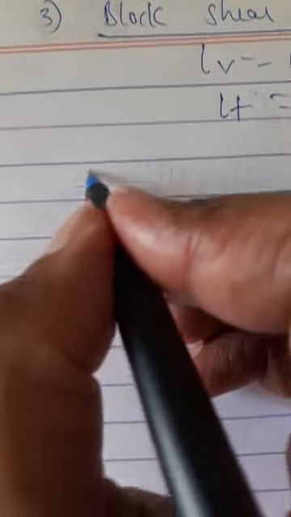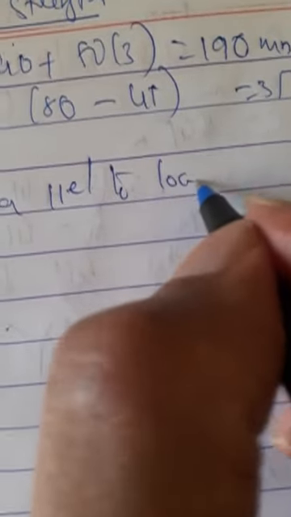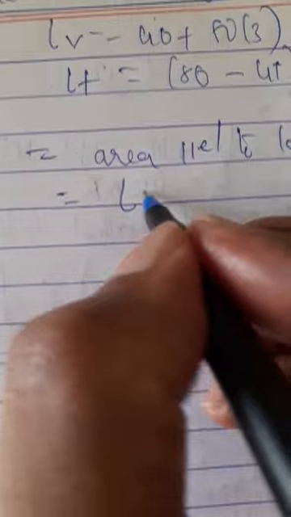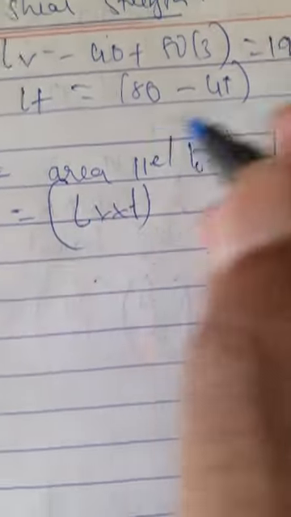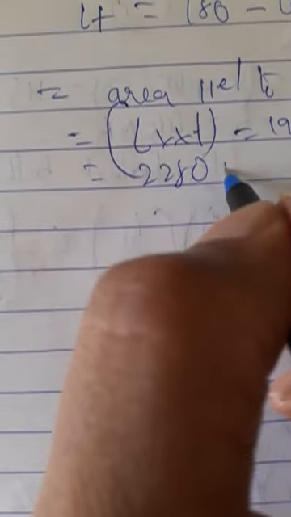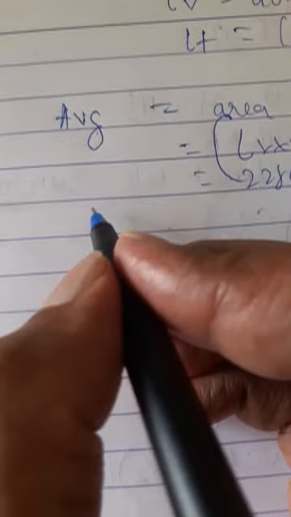Next, Avg. A is area, V is shear, meaning parallel, G is gross. Area parallel to load, that is gross area parallel to load, and that is given by Lv into t. So Lv is 190 into 12. So you have the answer 2280 mm square.